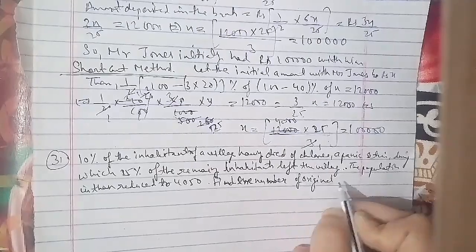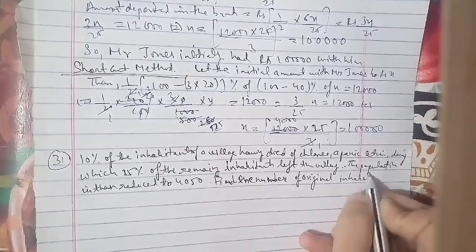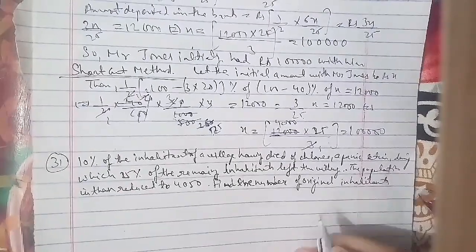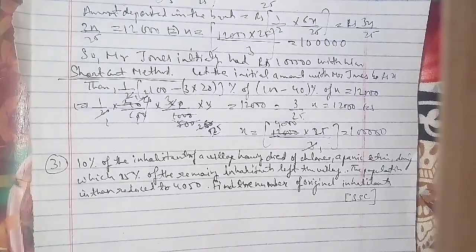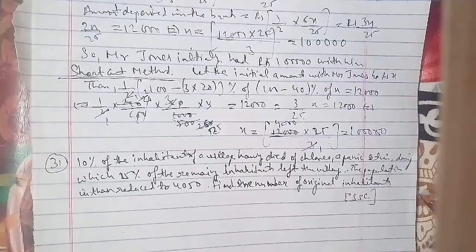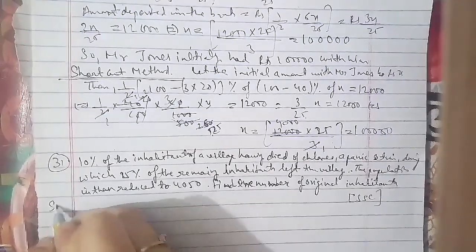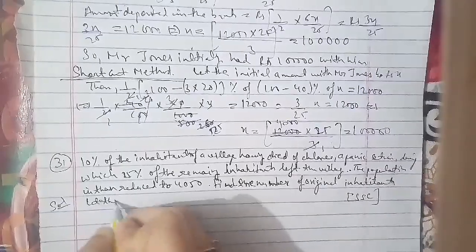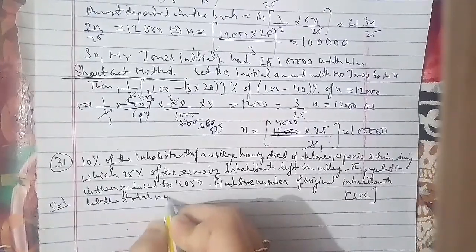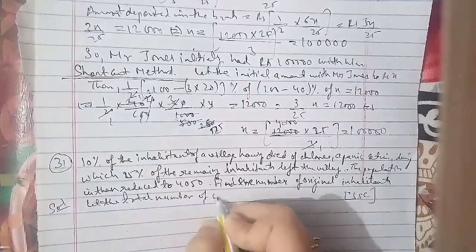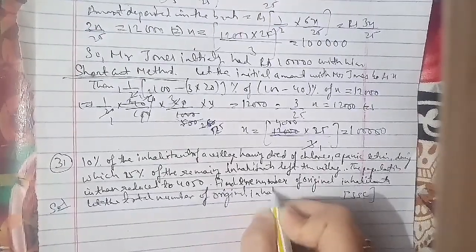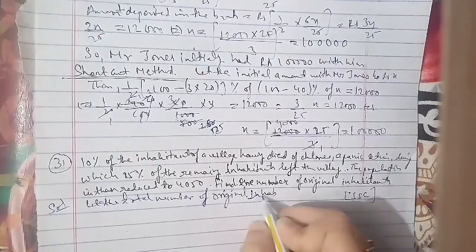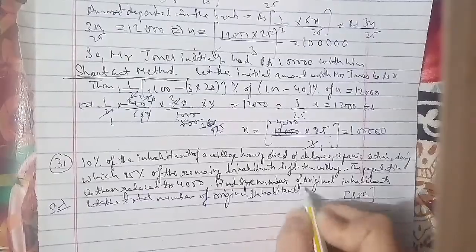So here we go ahead. Let the total number of original inhabitants be X, then 100 minus 25% of 100 minus 10% of X equals to 4,050.